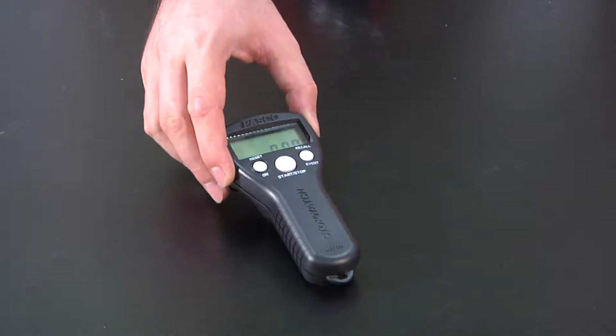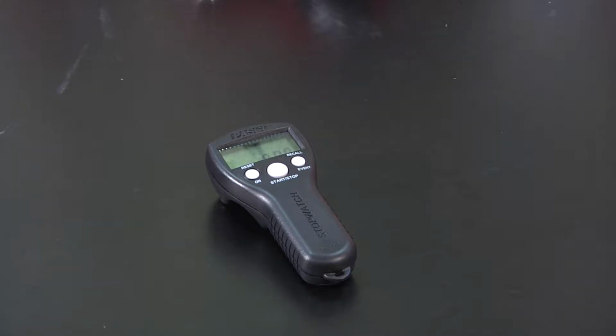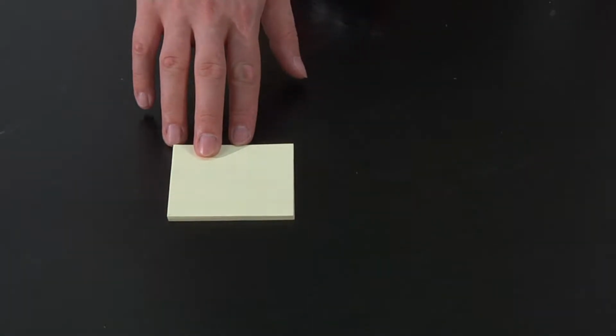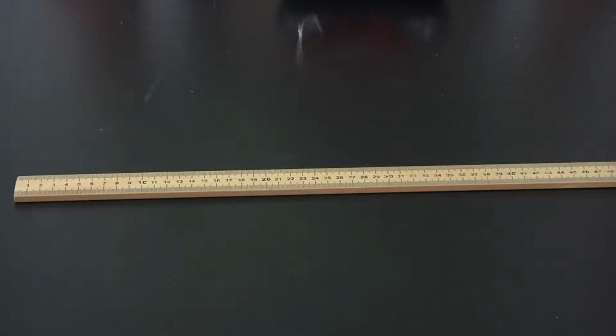All right. And we're going to need a stopwatch to measure the time. I'm going to use sticky notes to mark the places. And lastly, we're going to need our meter stick.